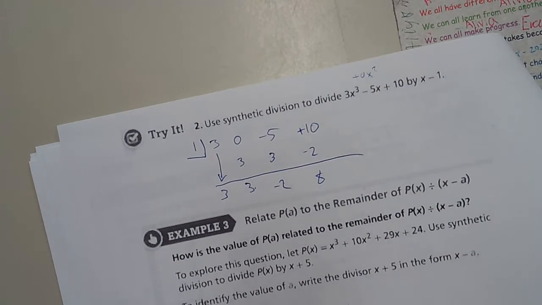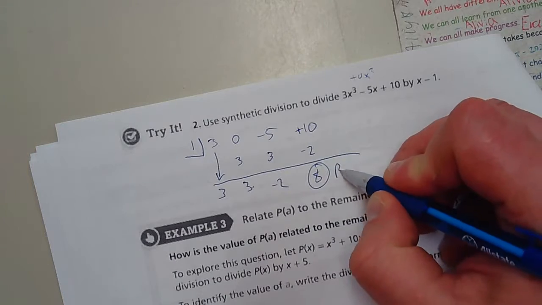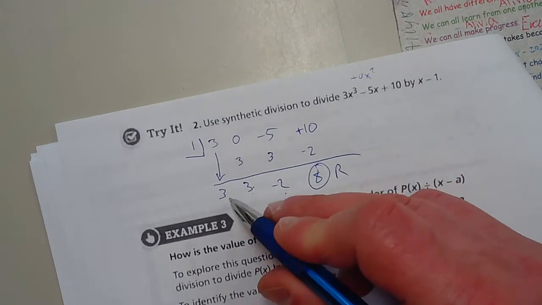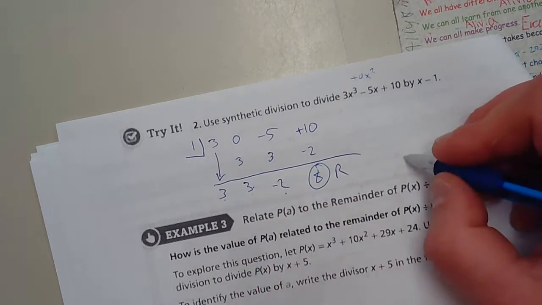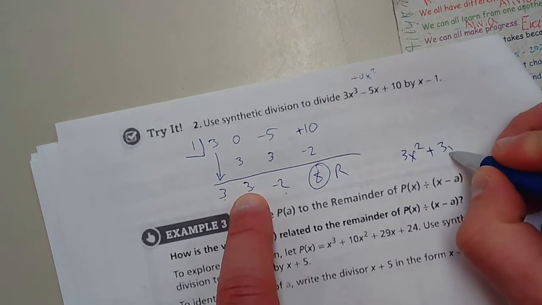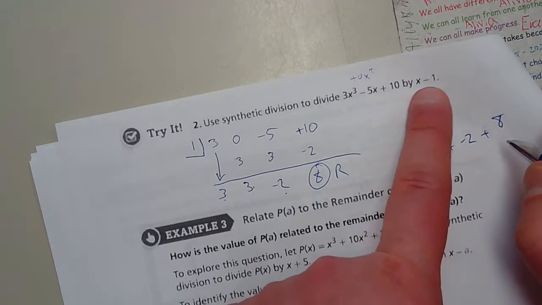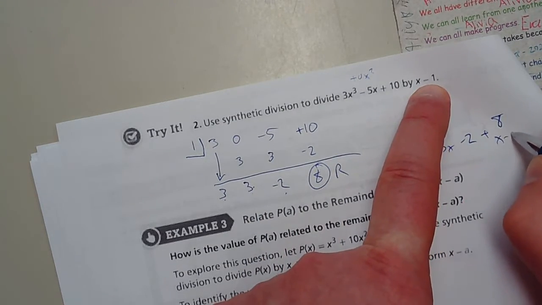All right. Looking pretty good there. So that shows us that we did get a remainder in this case. So the last value we get is our remainder. That's going to be constant, linear, quadratic term. So our answer is going to be 3x squared plus 3x minus 2, remainder of 8 over that divisor, x minus 1.